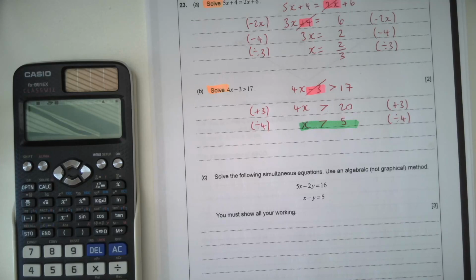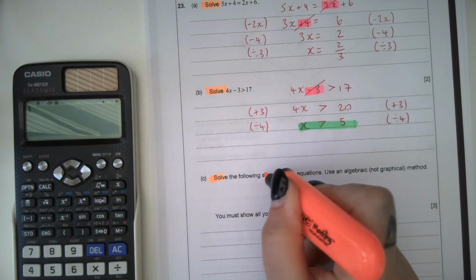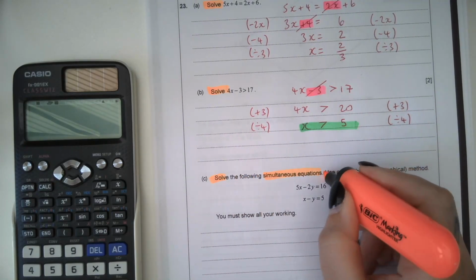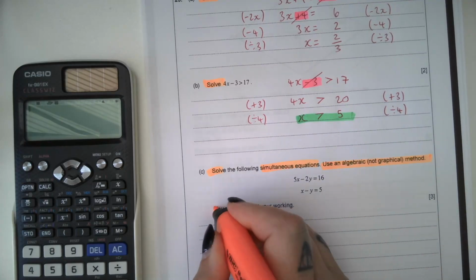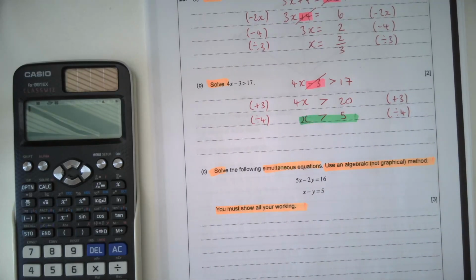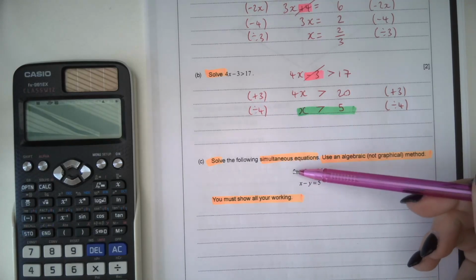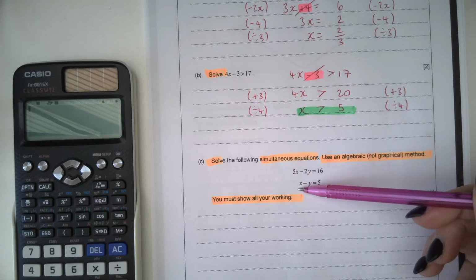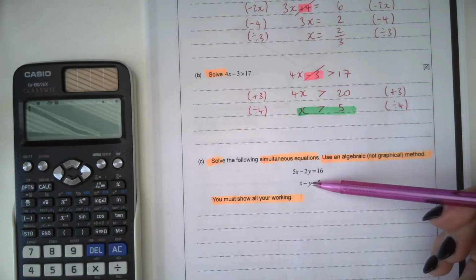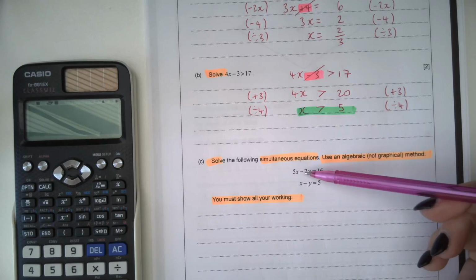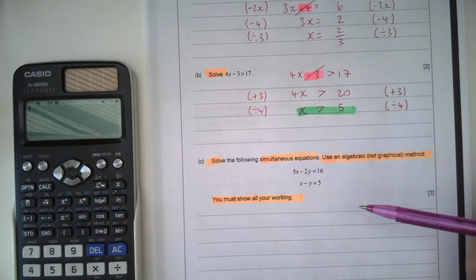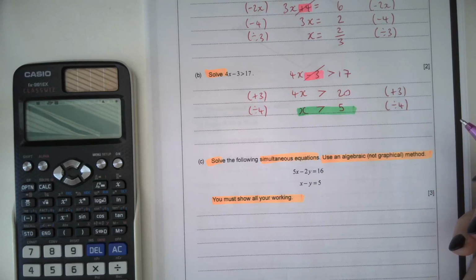Part C, solve the following simultaneous equations. Use an algebraic, not graphical method. You must show all your working out. Okay, so when I'm solving simultaneous equations, I'm going to compare the variables and see if they have a matching coefficient. So I have 5x and 1x. Their coefficients don't match. That's 5, that's 1. I have minus 2 and minus 1. Their coefficients don't match. This is a minus 2, this is a minus 1. So I need to make a coefficient match so that I can eliminate one of these variables to start with.